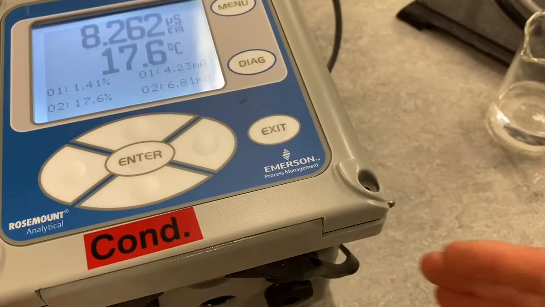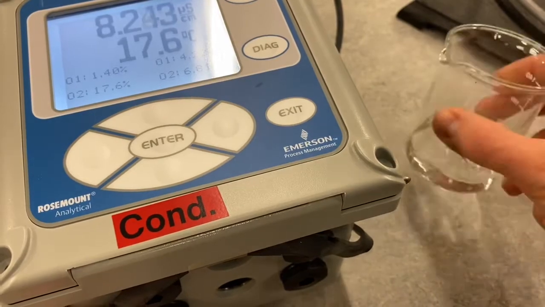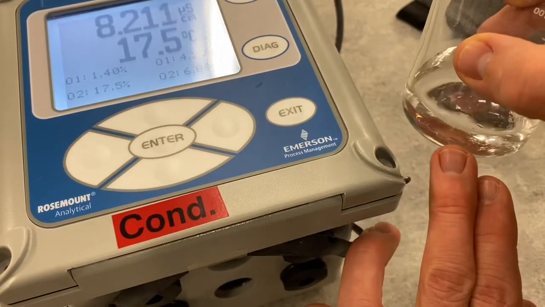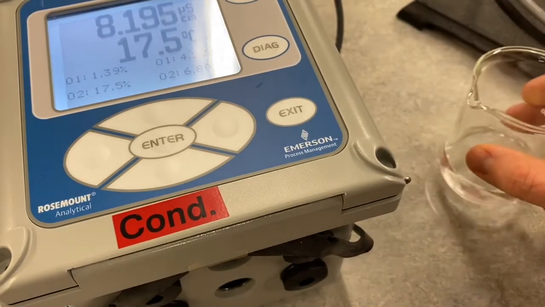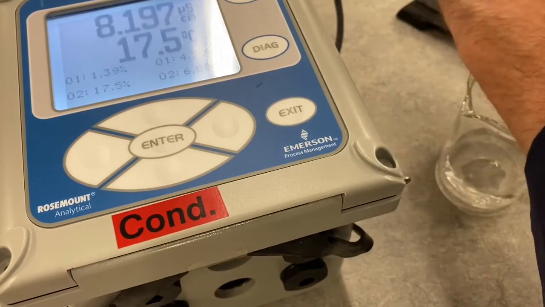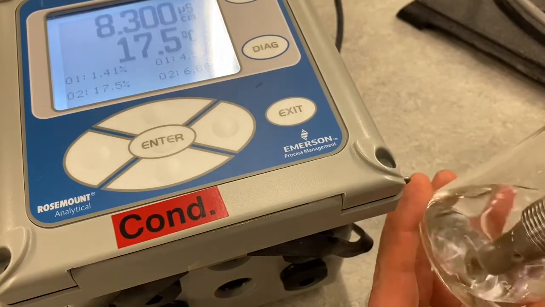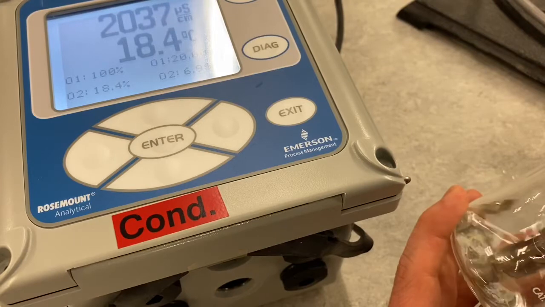Now that we've zeroed our sensor to air, I've got a buffer solution here. It's 2,000 microsiemens per centimeter. It's a calibration solution for this conductivity sensor. I'm going to expose the probe to it, and we'll check our reading on the 1056.